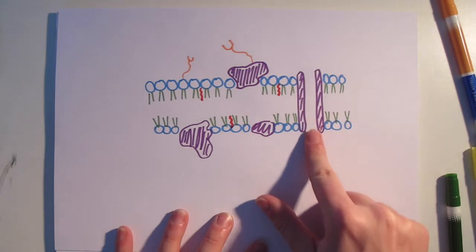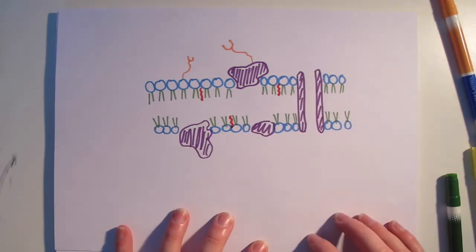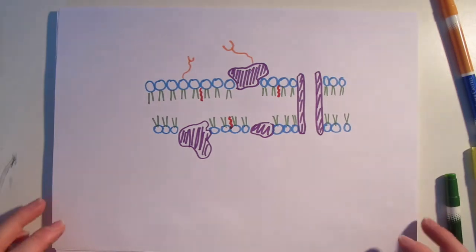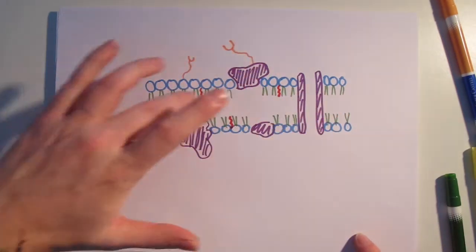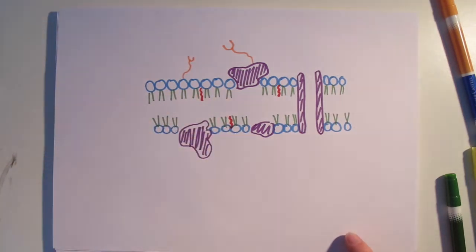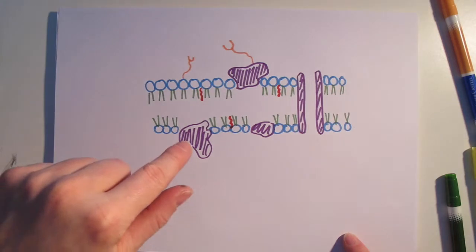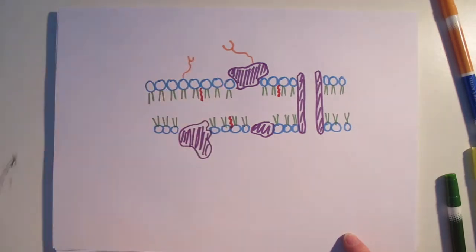You also have these channel proteins, and these allow the movement of some substances across the membrane, generally small hydrophilic substances that cannot cross the hydrophobic midsection here. Carrier proteins, such as these, are able to act as pumps, moving molecules from one side to another, and they will literally sort of flip-flop from one side of the phospholipid bilayer to the other.